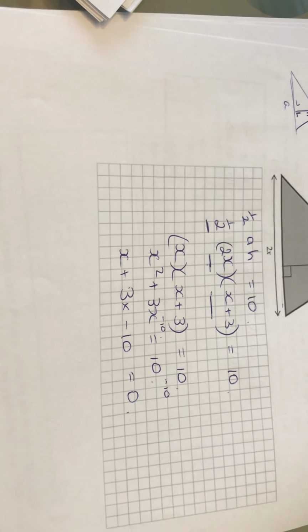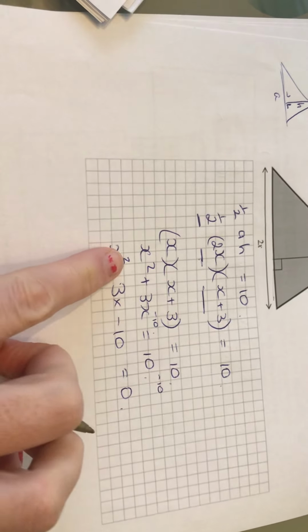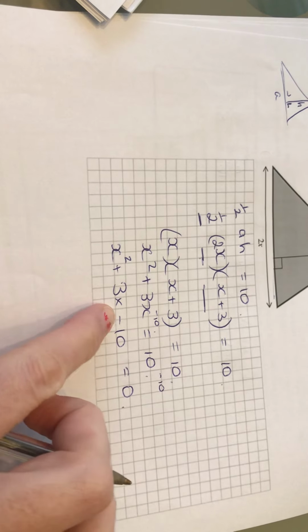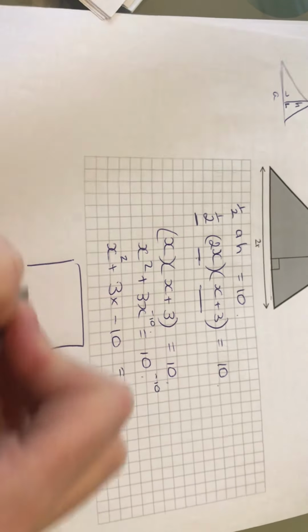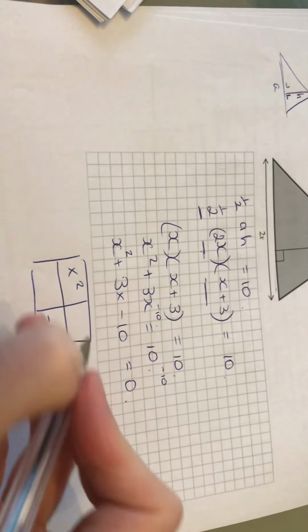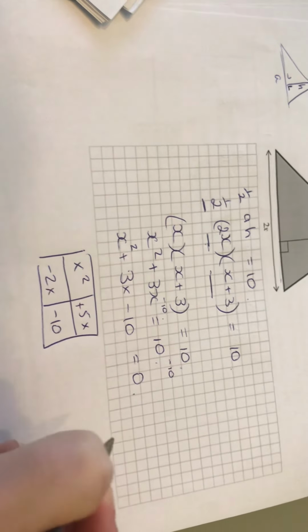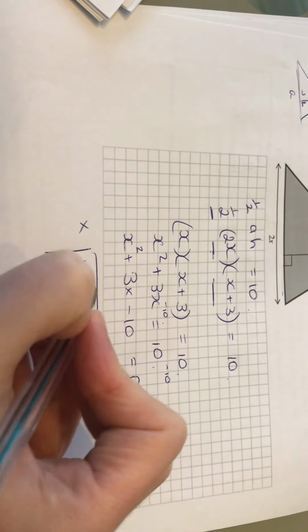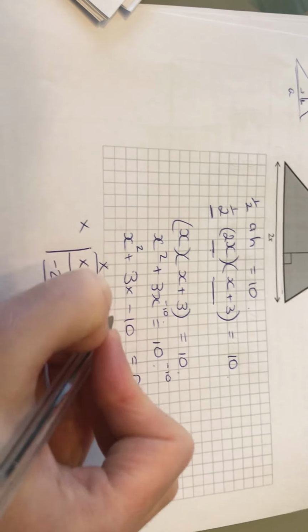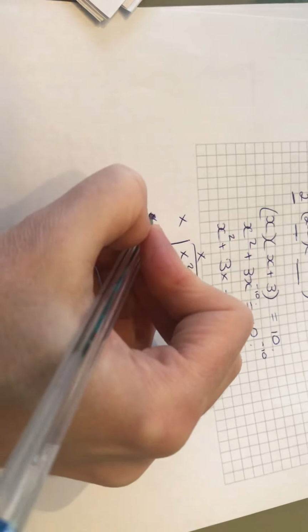You can either get your minus b formula, fill it in, or you could factorize. Sorry, that's an x squared there. What are your factors of 10 that subtract to give you 3? So you could go into the box method here, whatever way you do this. Or as I said, the minus b formula. I have x squared plus 5x minus 2x. And x is common there. x plus 5, x minus 2. So these are your factors if you had done it this way.